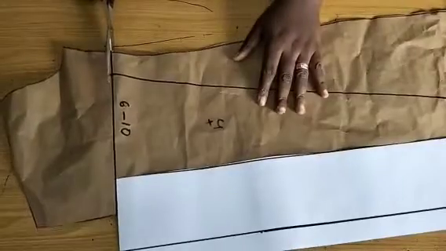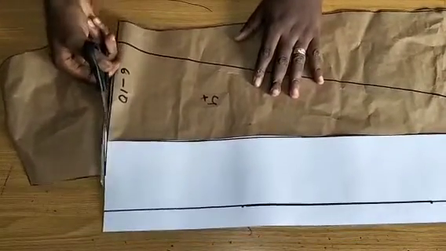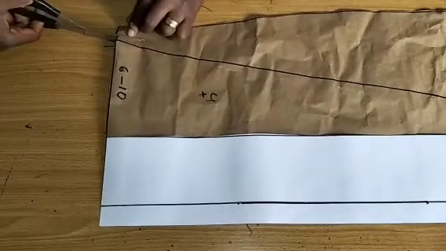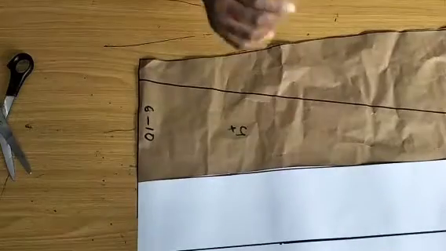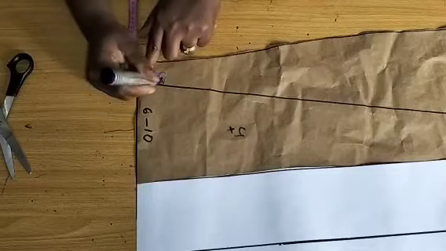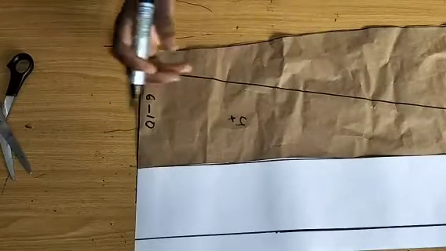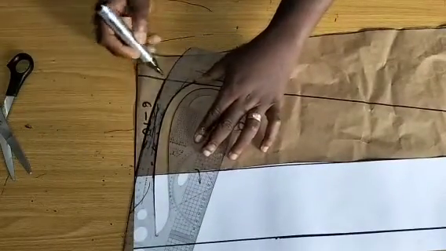I'll cut this way now. And I'll also do the same thing I did. Step up by 1.5. Then blend it up this way.